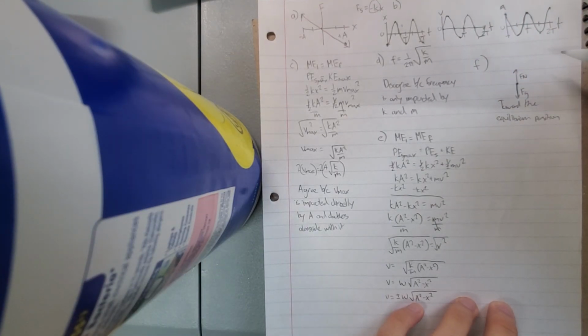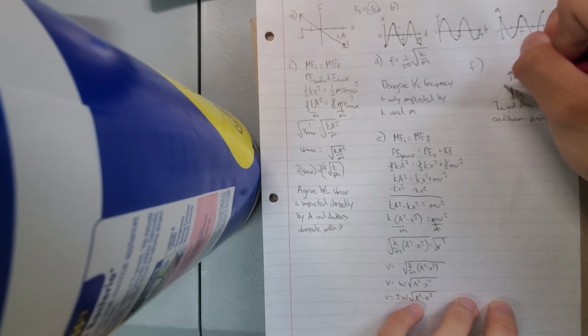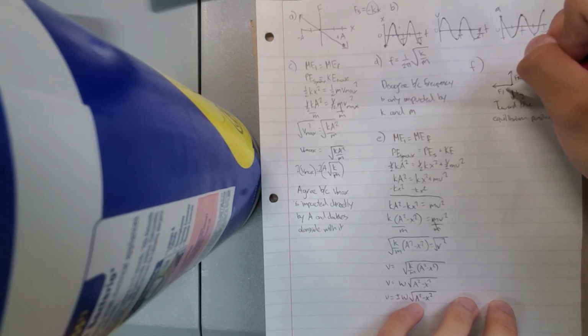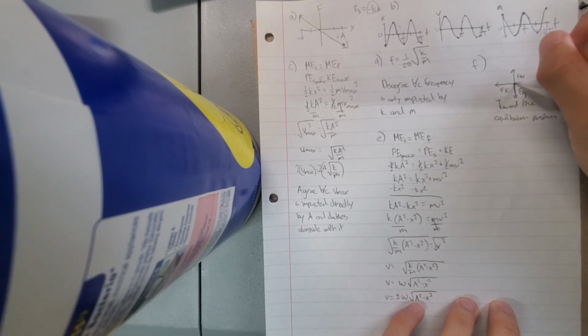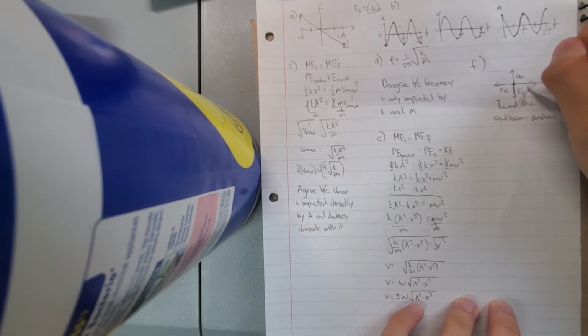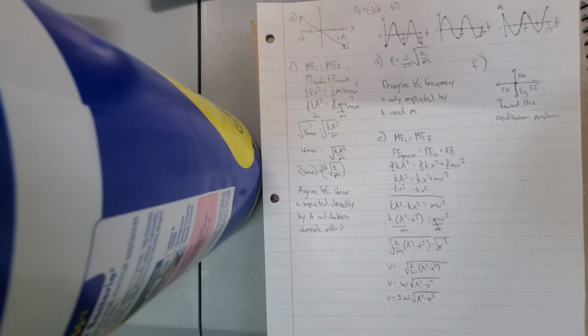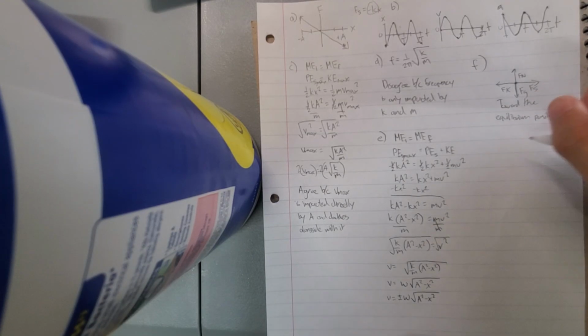And since the velocity is going right, that means FK has to oppose it and go left. And since it hasn't reached equilibrium yet, and equilibrium is on the right, that means the restoring force has to go right because the spring force always goes towards equilibrium.